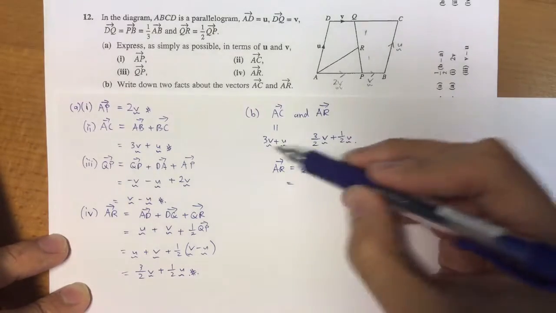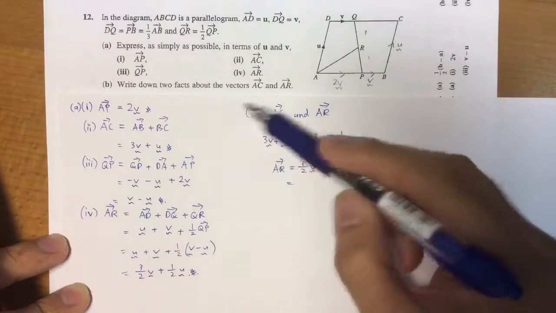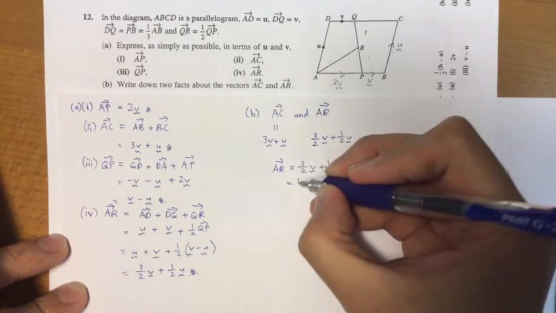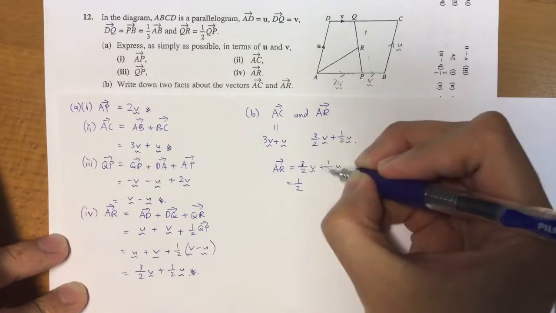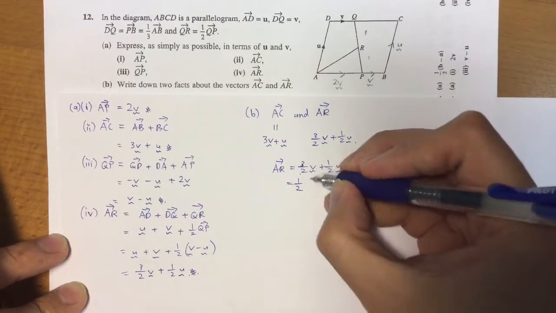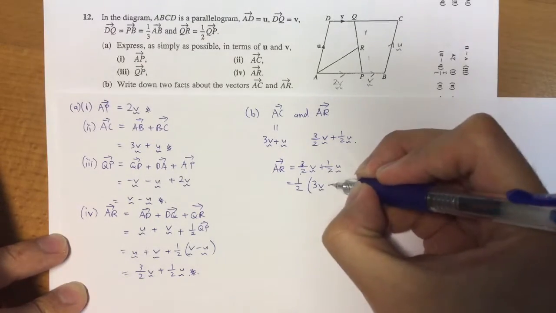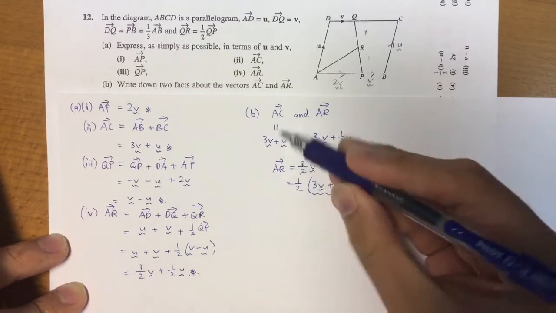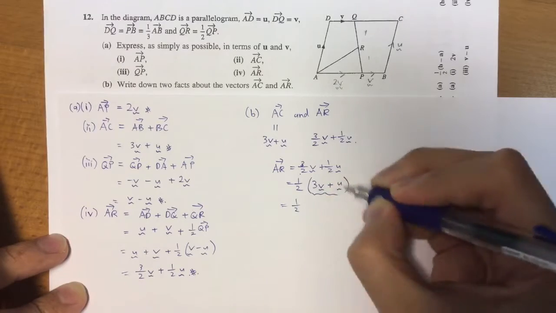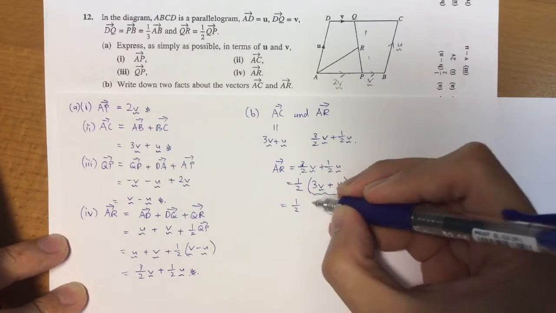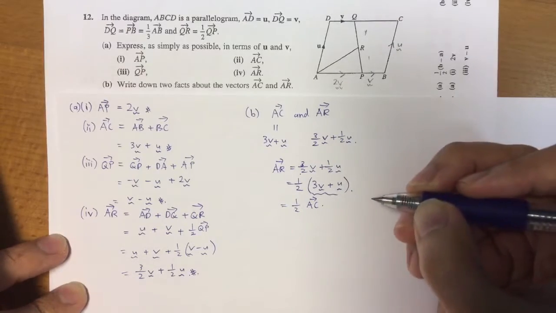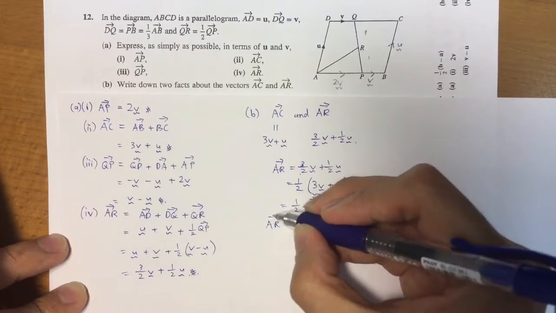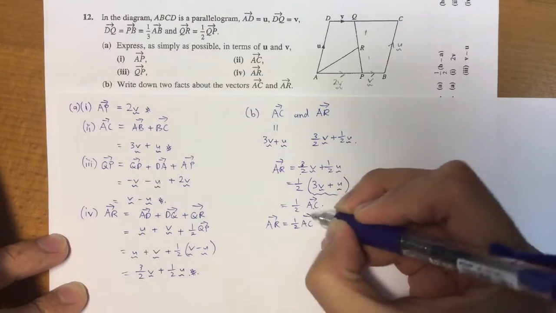You have to see that there is some common factor between them. Usually when they ask you to write down two facts, they are either parallel or collinear. So I'm going to take out a common factor from the numbers in front of the vectors v and u, and what I get behind is 3v plus u. You notice 3v plus u is exactly AC. So I can replace this with AC and write it as half times AC. In other words, AR is some scalar multiple of AC.